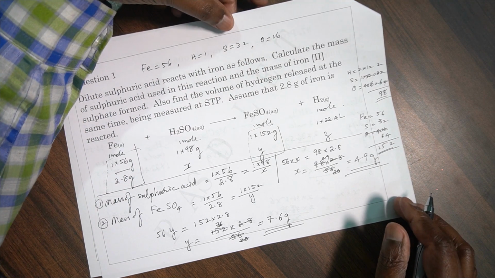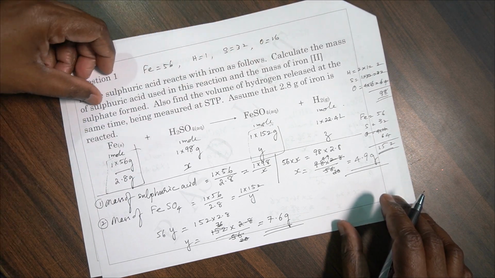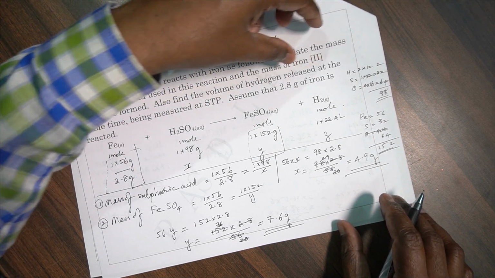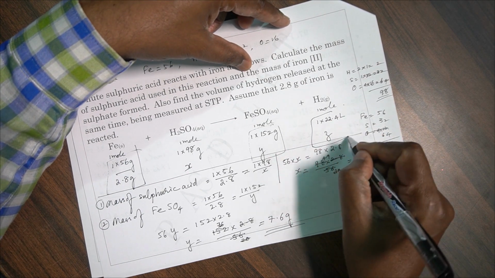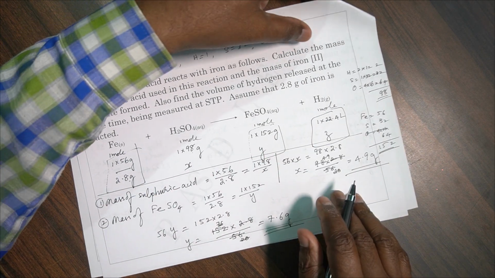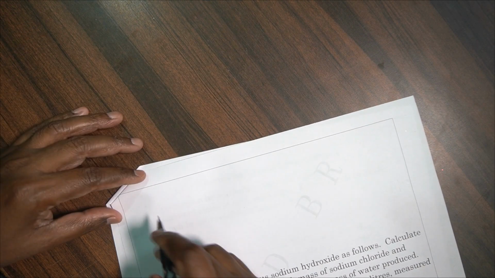Now there is a third part asked here. The third part of the question is find the volume of hydrogen. That means we will be using this one, the last one, with the first one.